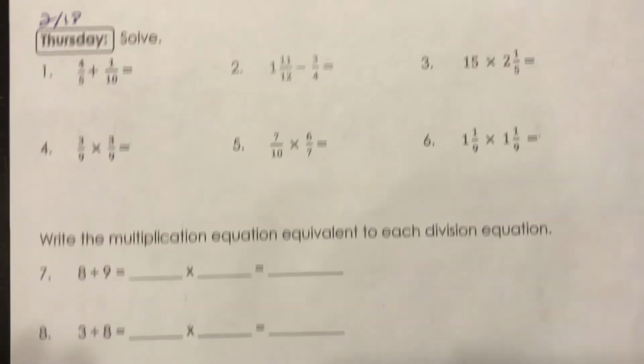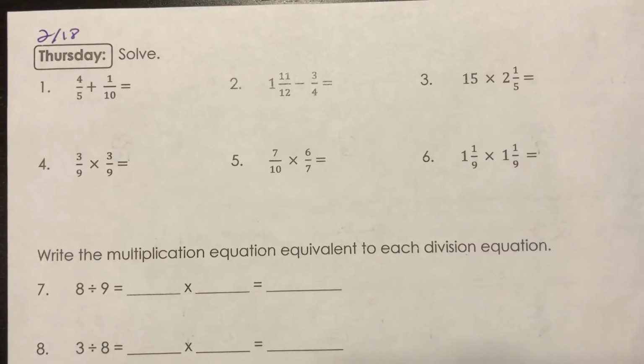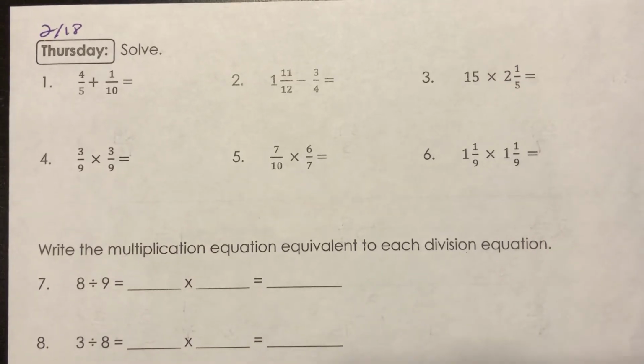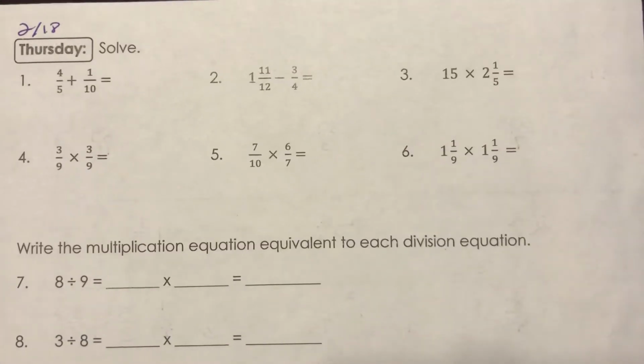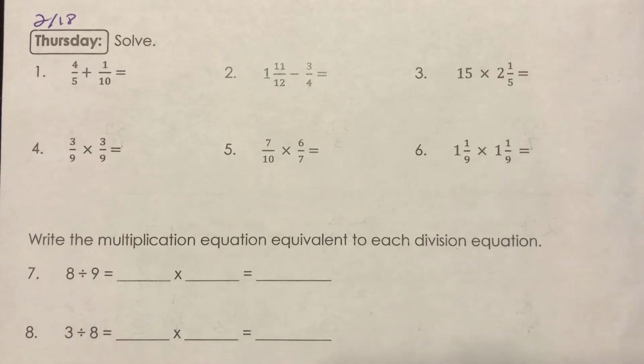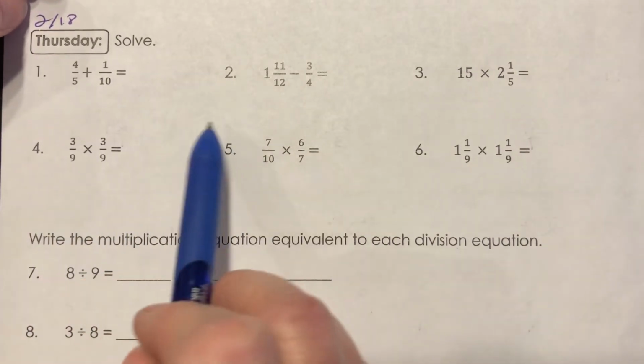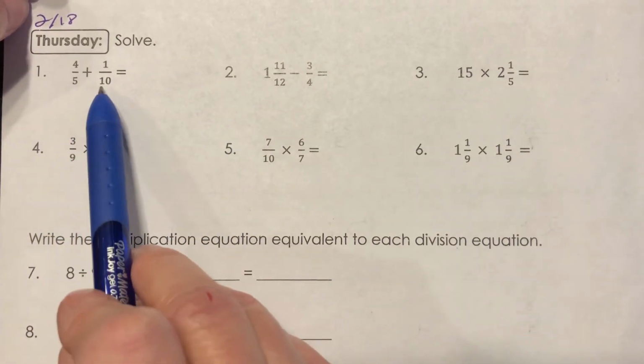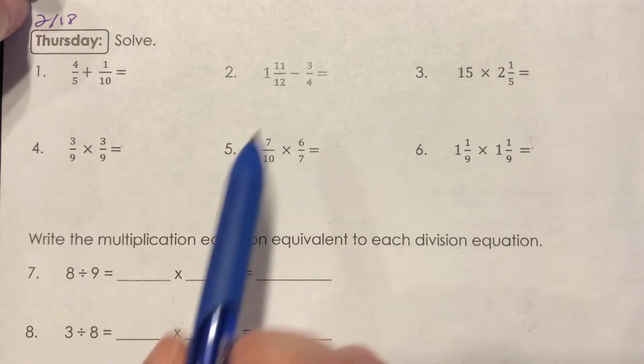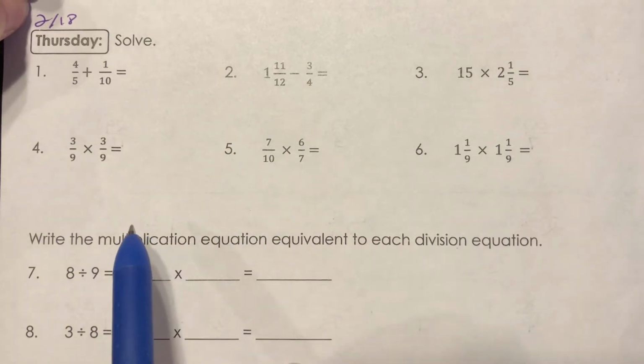It is Thursday, February 18th, and it is time to check our bell work. Your bell work should be all the way done, and you are just here to check to make sure your answers are correct. If they're not, make sure you fix them and make those corrections so you can learn something new. Okay, the first set, I just ask you to solve, and I hope you notice there is addition, subtraction, and multiplication, so pay attention to the signs.